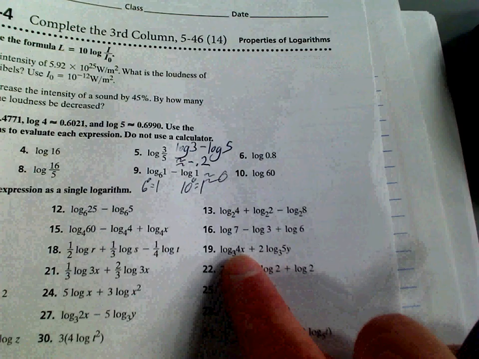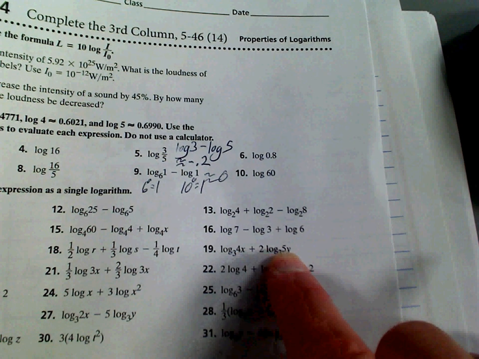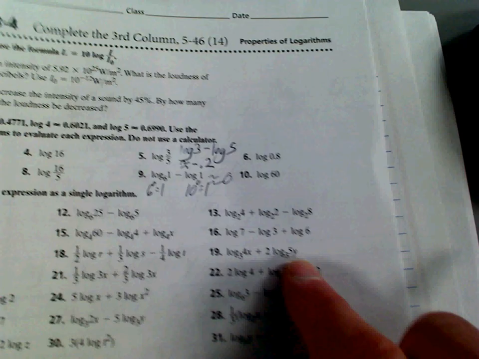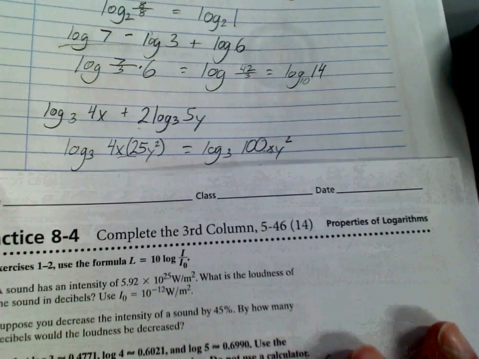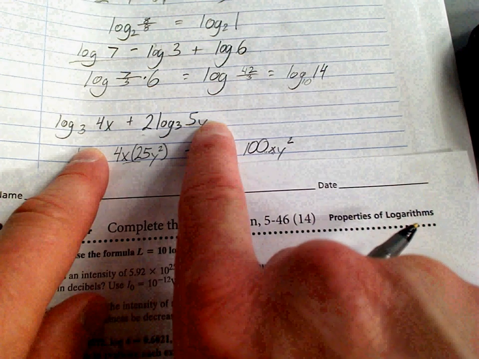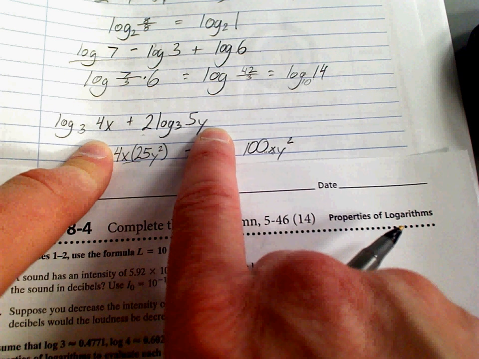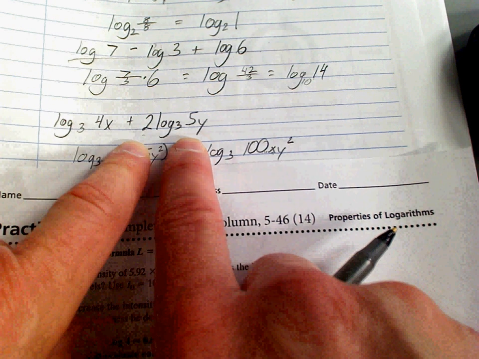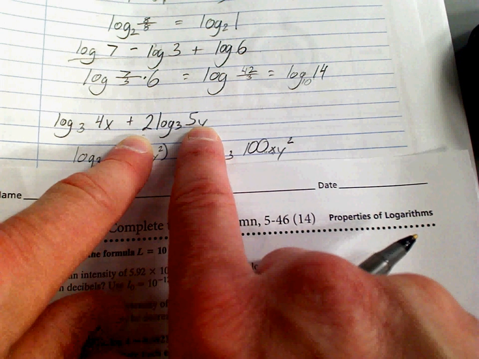19 is log base 3 of 4x plus 2 log base 5 of y. First, what we would do here, bring this 2 back to the y, using what property? There's a number in front. You bring it over here to this value using what property? Power property, thank you.